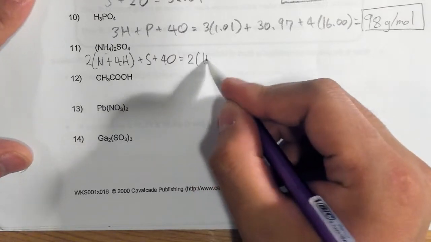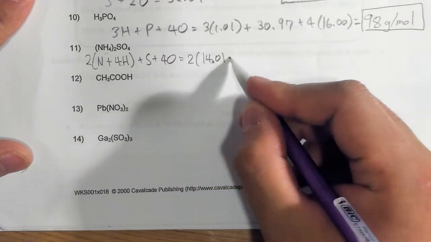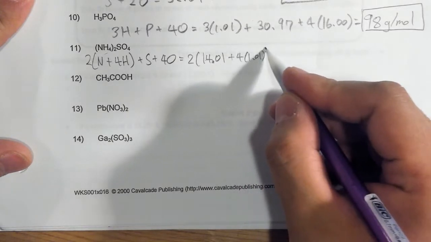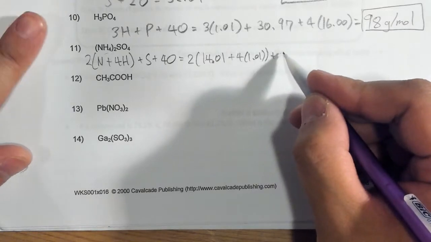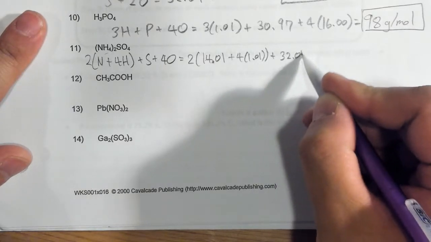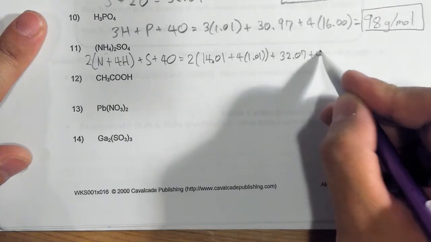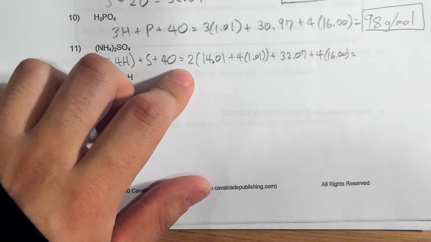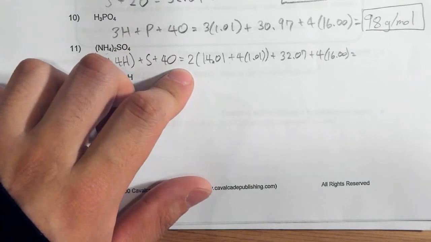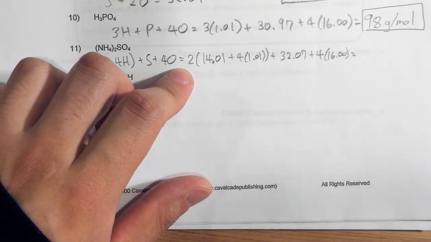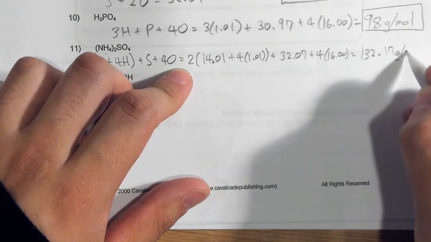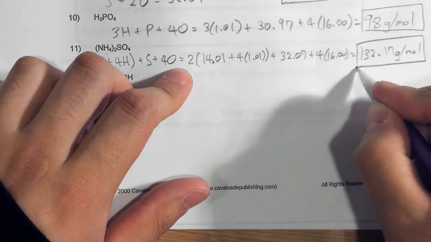N is 14.01, plus 4 times 1.01, plus S is 32.07. That'll give you 132.17 grams per mole.